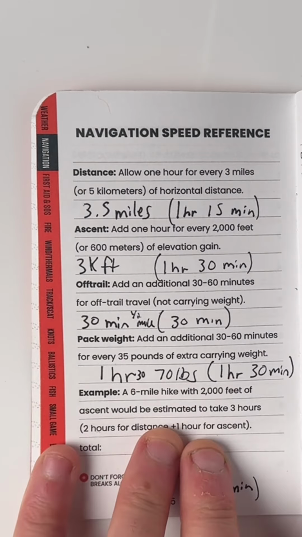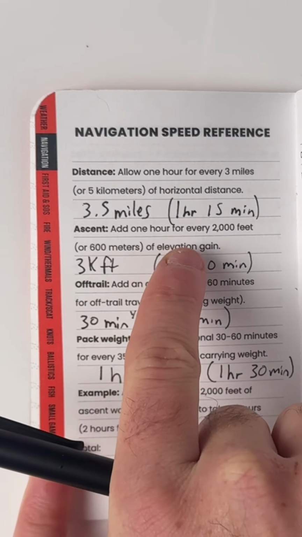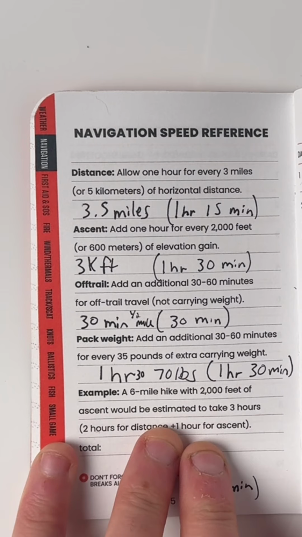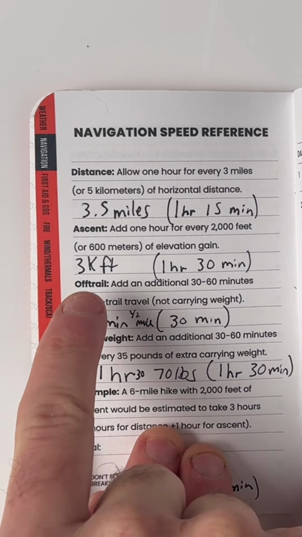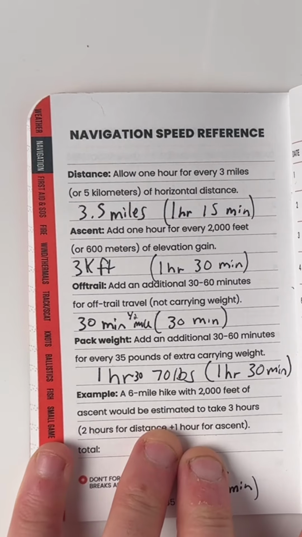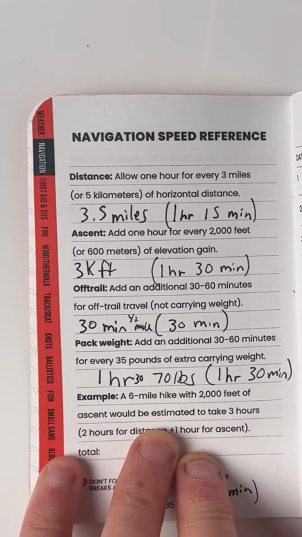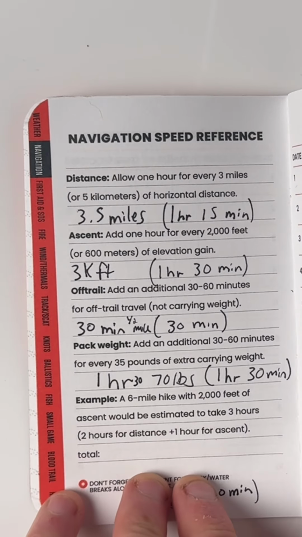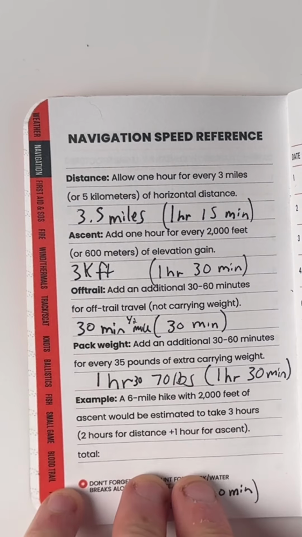The next one is ascent. Add 1 hour for every 2,000 feet or 600 meters of elevation gain. So this was a real tough climb way up into the high country. It was 3,000 feet of elevation gain. So because it was 3,000 feet of elevation gain, we're going to allot 1 hour and 30 minutes of time for that. The next parameter is off-trail travel.